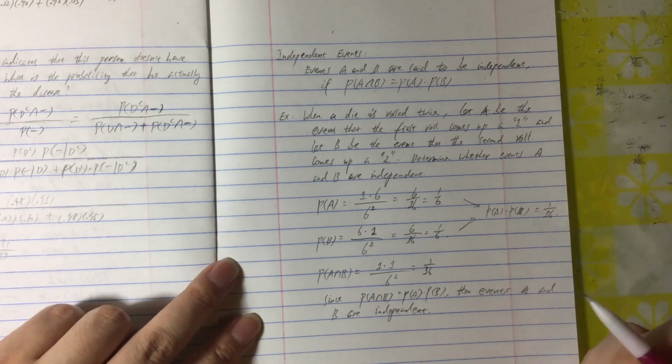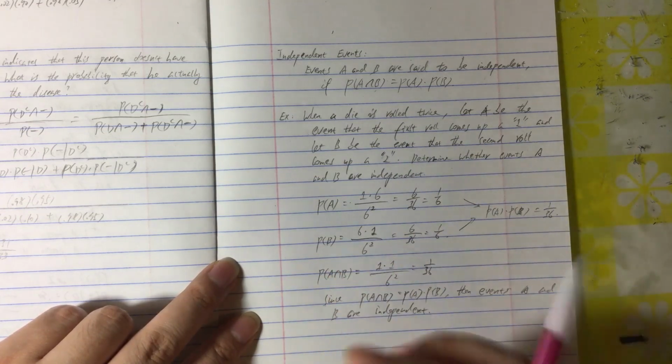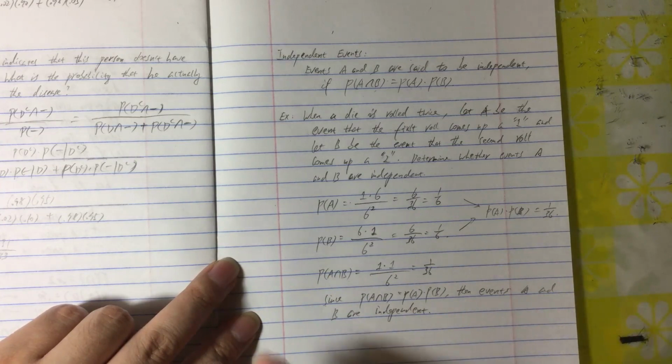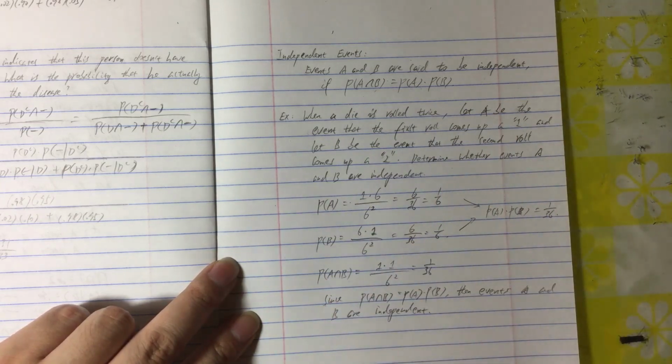In general, if 2 events won't affect each other, we say they are independent events. Here, when we roll the die twice, the result of the first roll won't affect the result of the second roll. When we roll the first die, whatever the result is, it won't affect the result of the second die. So they're independent events.